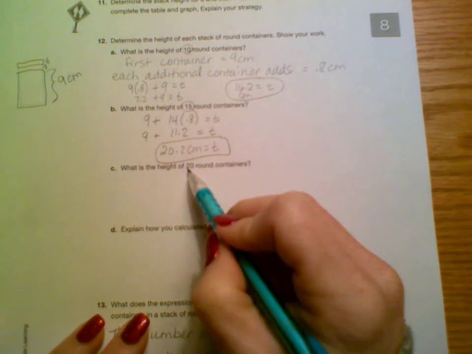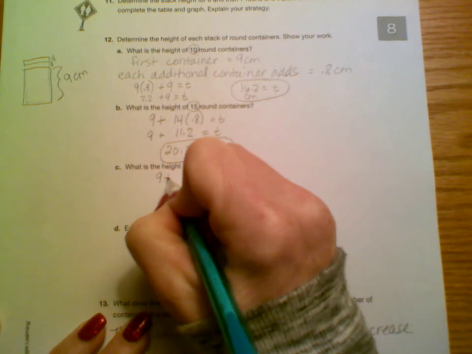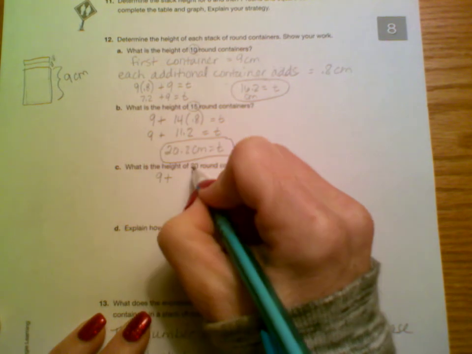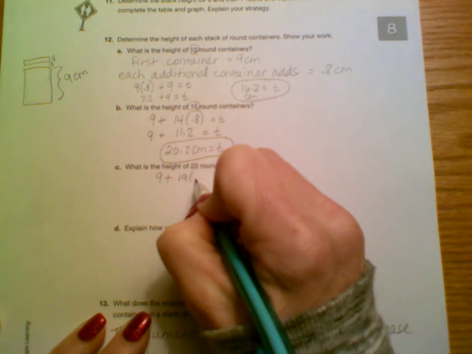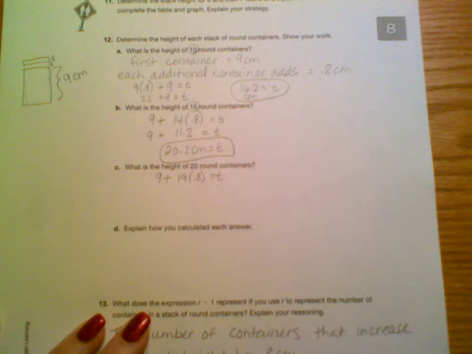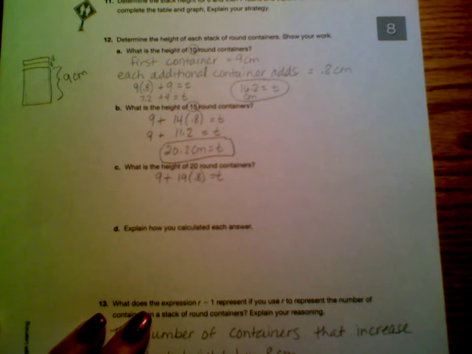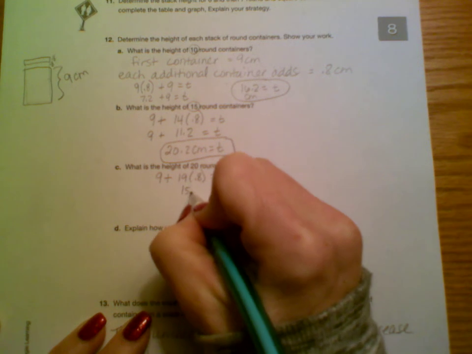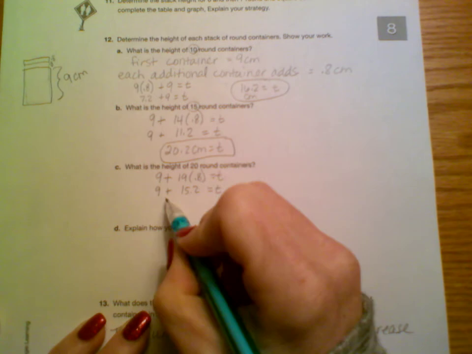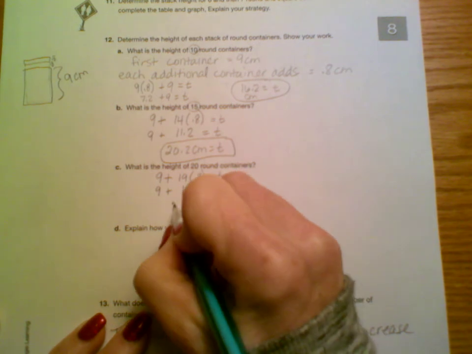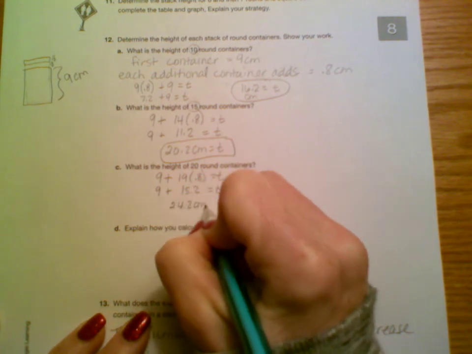Okay, if I had 20, remember again, the first one is 9 plus the rest of them. So if the first one is 9, the rest, 19 of them, are 0.8. So if I take 19 times 0.8, I get 15.2. And if I add these two, 24.2 centimeters would be my total.